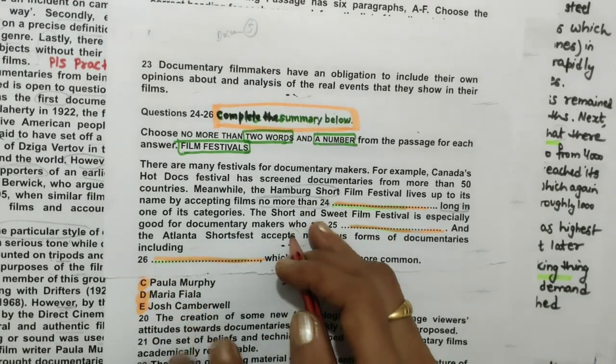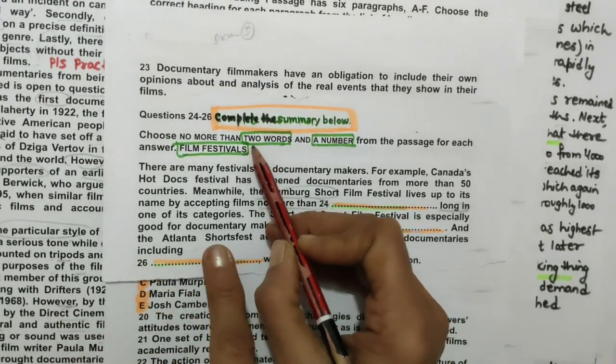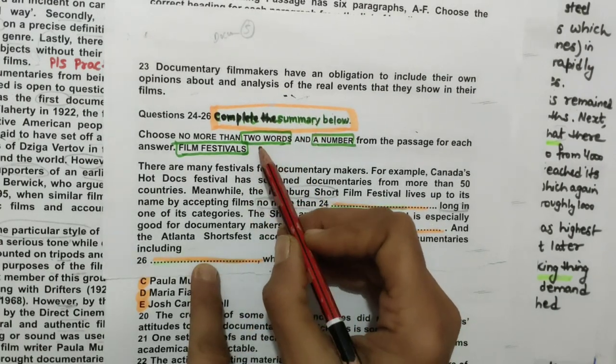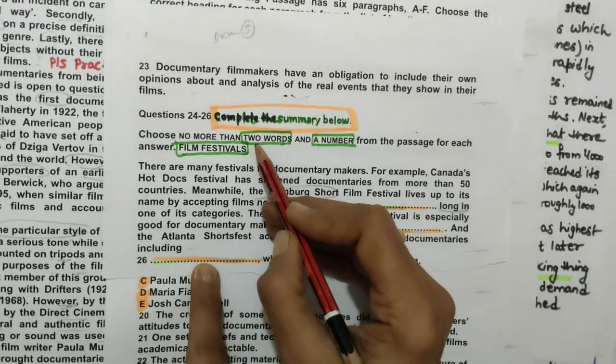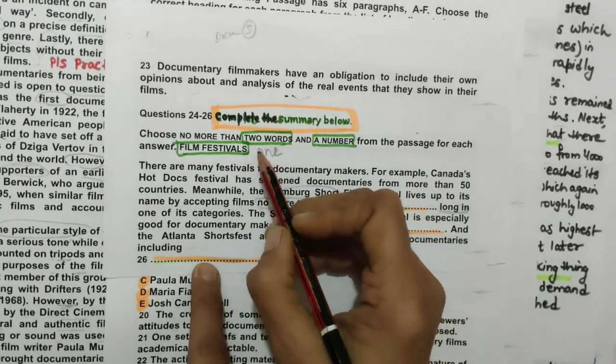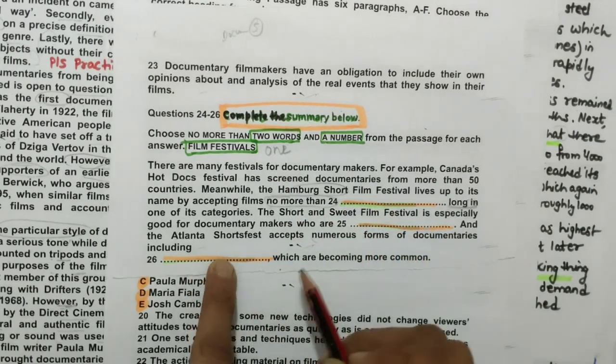Yes, here the instructions are given. It's important to read the instructions. This is an older reading, maybe not very old. Nowadays only the one-word option is coming, so that doesn't matter; we need to understand how to find correct answers.